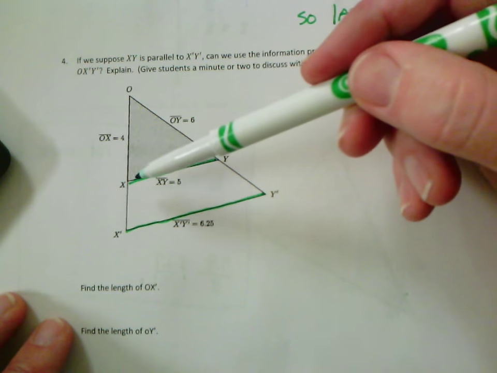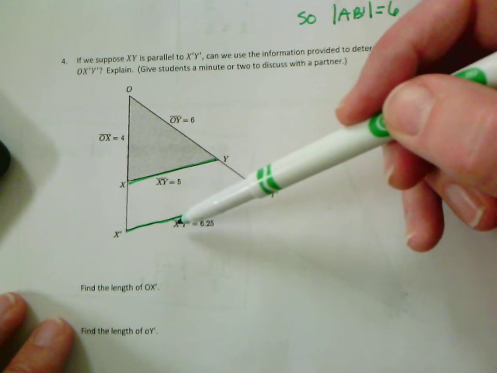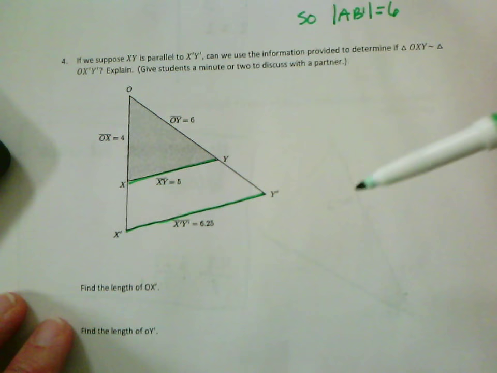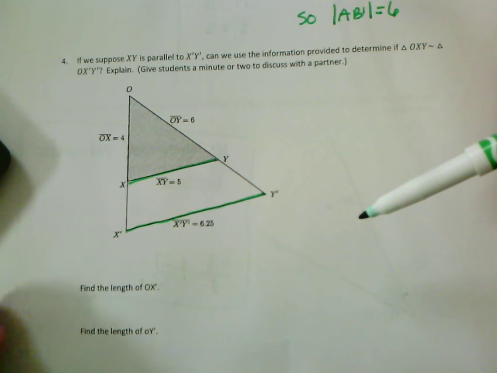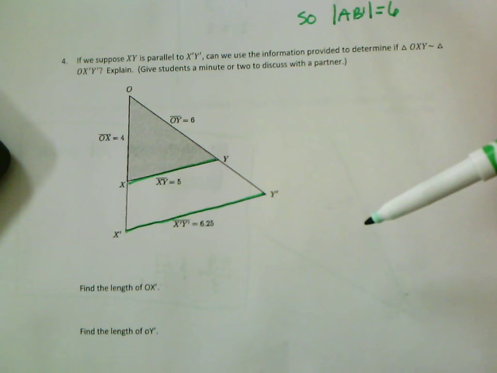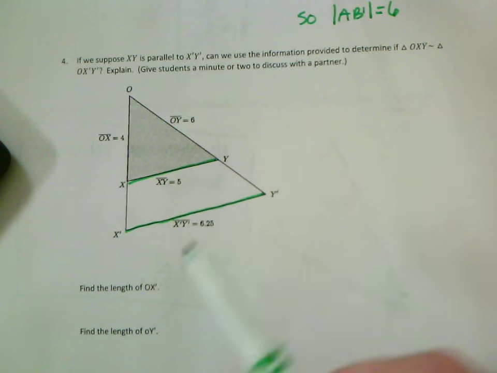A dilation took XY out to X prime Y prime from center O. Because there's a dilation, that means that those two triangles are similar. Because they are similar, I can now use that information to find the length of OX prime and OY prime.